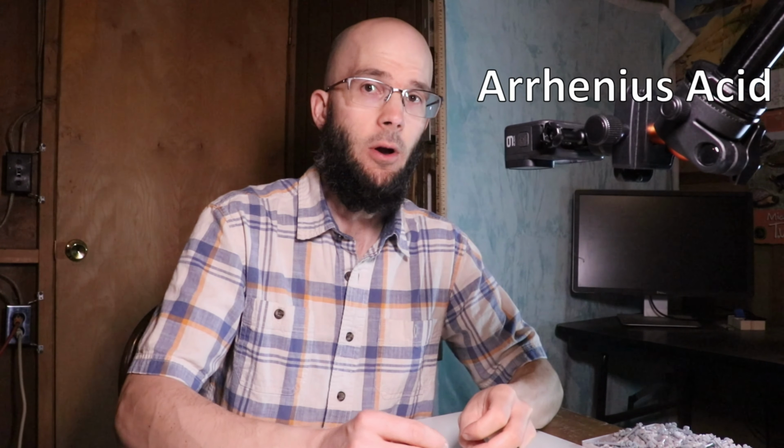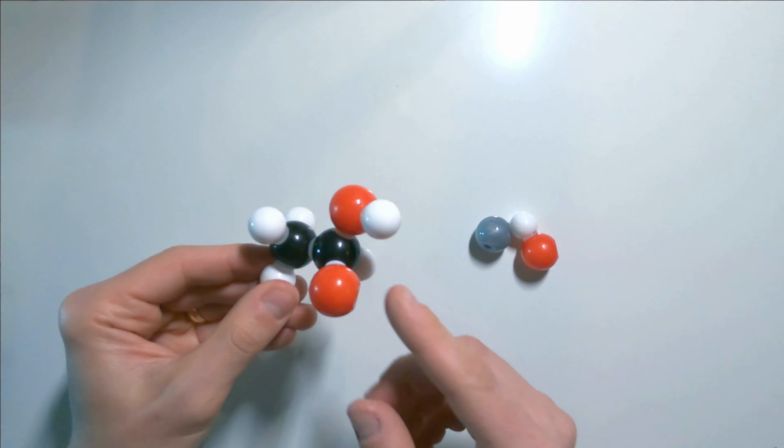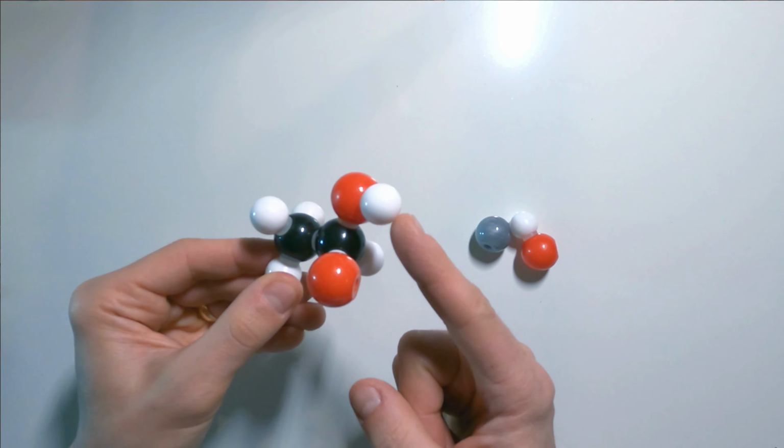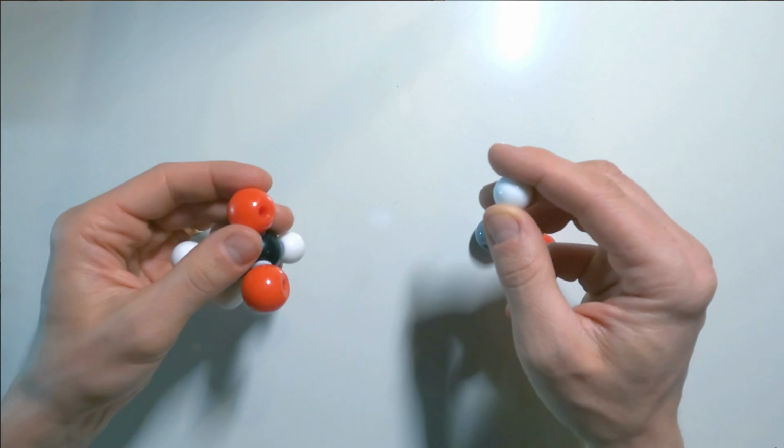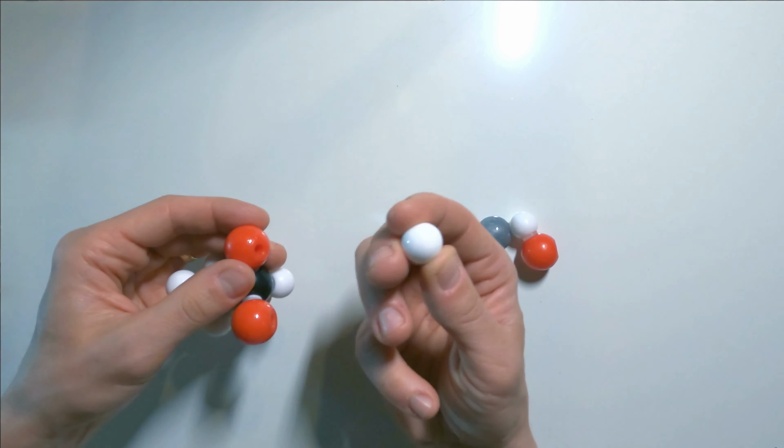An Arrhenius acid is any compound or molecule that, when you dissolve it in water, increases the hydrogen concentration in the water. That's H+. H+ is a positively charged ion. We call it a cation. So a common example would be household vinegar. This molecule has hydrogen right here, and this hydrogen can dissociate from the molecule when it dissolves in water. And so it's this hydrogen floating around in the water that makes something like vinegar an acid.